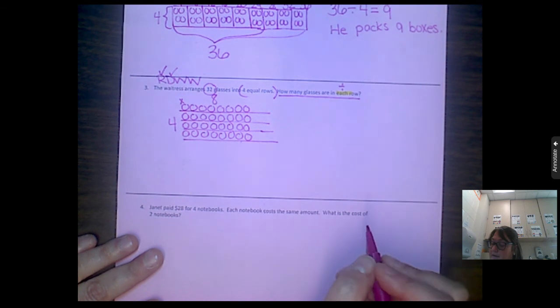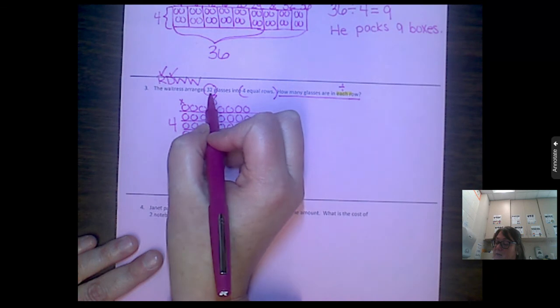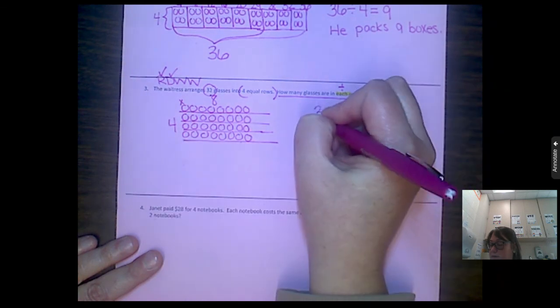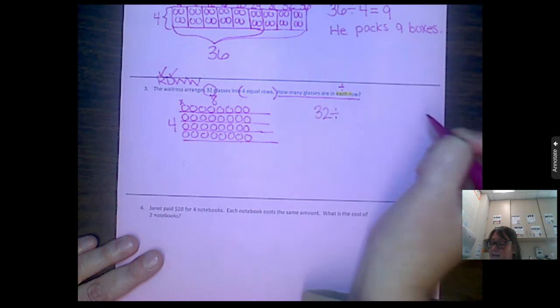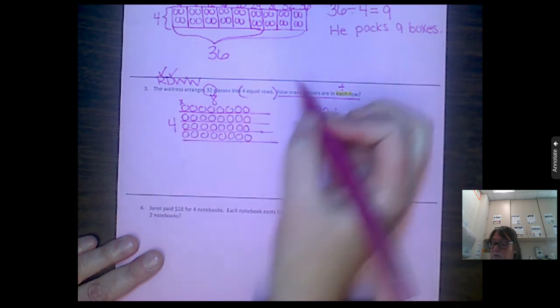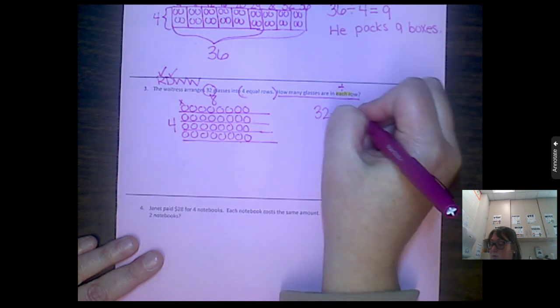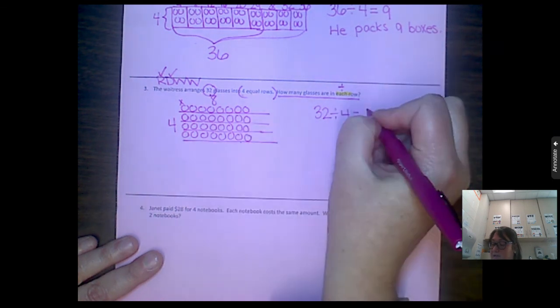And next we have our writing of a number sentence. And we said that since we started out with a total, we knew that we were going to divide. So it's 32 divided by 4, because we knew 32, we knew 4. 32 divided by 4 equals, and we found there was 8 in each row.